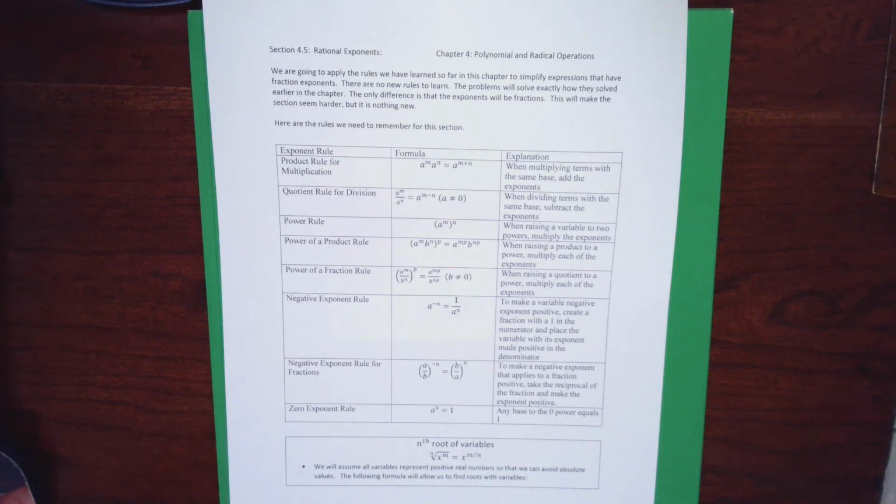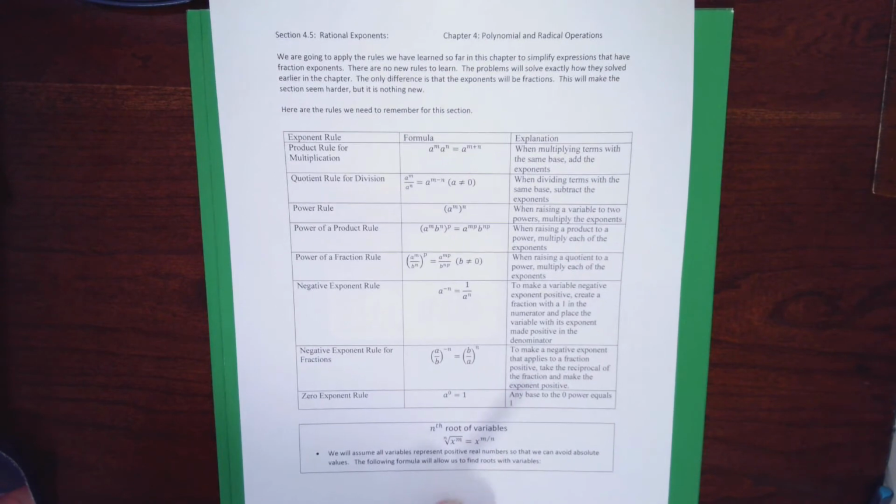So section 4.5 in some sense isn't anything new, but that's really stretching the truth a bit. What we're going to do is take essentially everything we've learned in chapter 4 so far about rules of exponents. When to add exponents, when to multiply exponents, when to subtract exponents, how to make negative exponents positive, how to reduce a radical that has a variable by dividing the index by the exponent. We're going to take all of those rules and use them to solve problems.